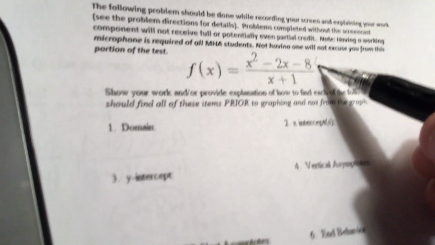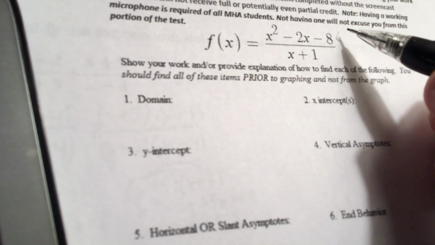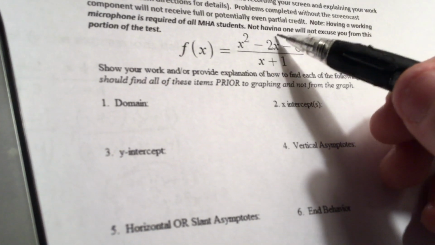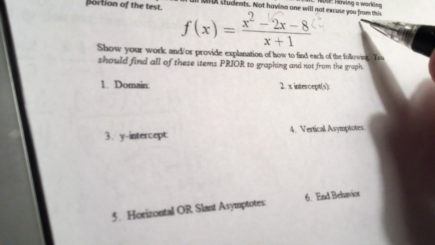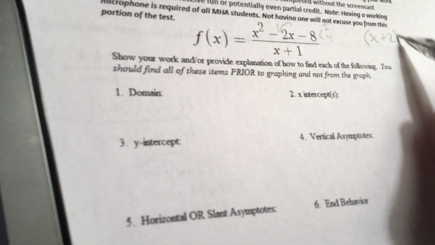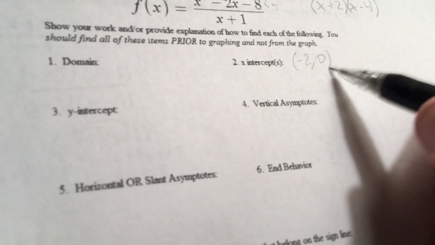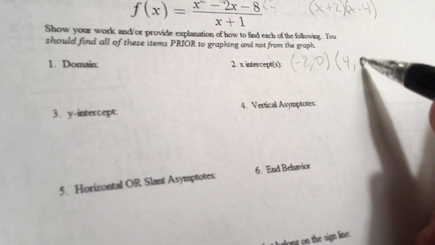So, let me factor this out. God, this is really awkward. Okay. You have a factor of 8 would be 2 and 4, and for them to add to -2, you could have x plus 2, x minus 4. So to set either of those to 0, you're just going to want to do the opposite number. So there's going to be an x-intercept at (-2, 0) and at (4, 0).